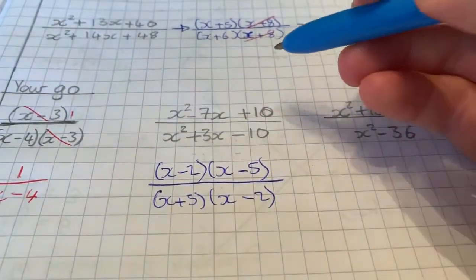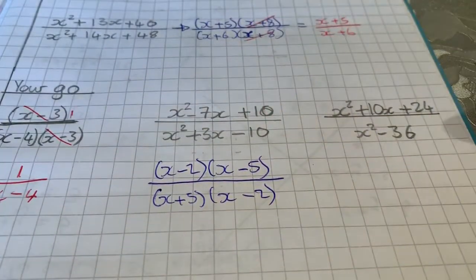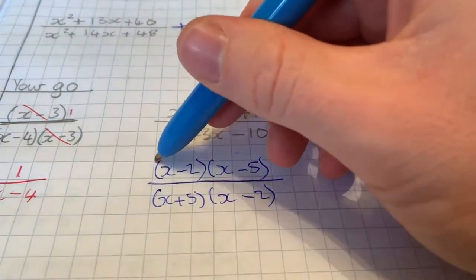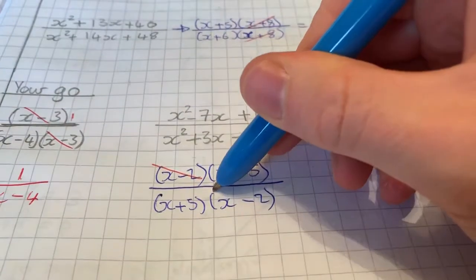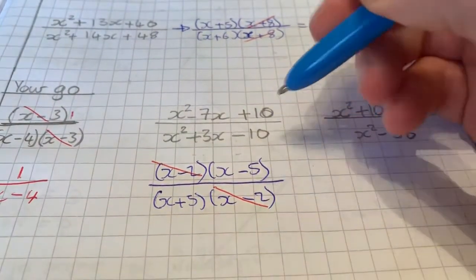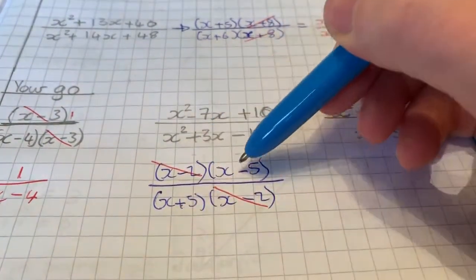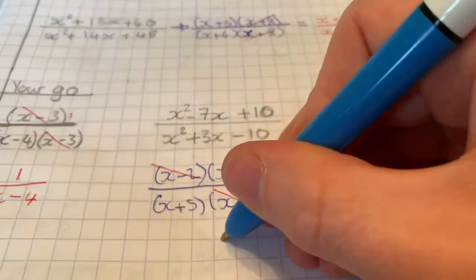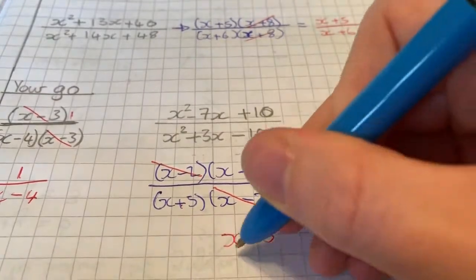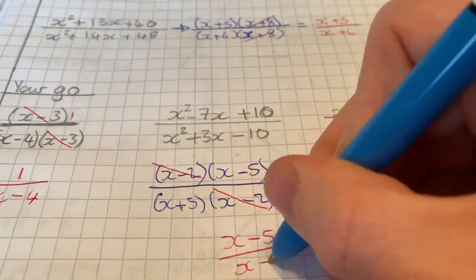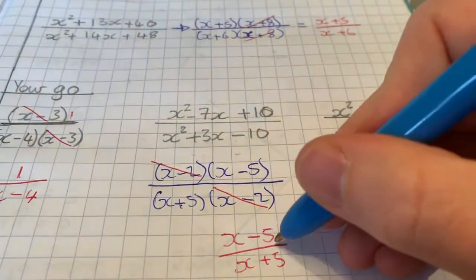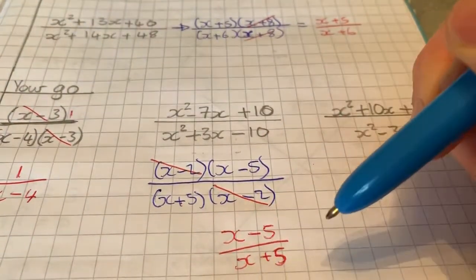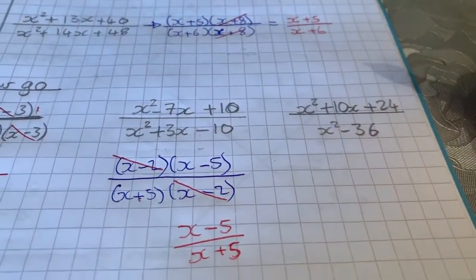Now cancel down: this x minus 2 cancels with that x minus 2. Take note, this is plus, this is minus. They're different, so they can't cancel. That's x minus 5 left over x plus 5, and that's our final answer. I've seen some magical things when people figure out how to cancel that in exams, but it's totally wrong.